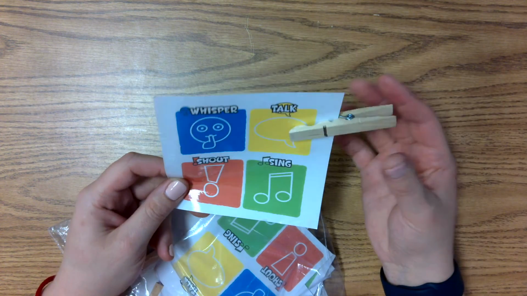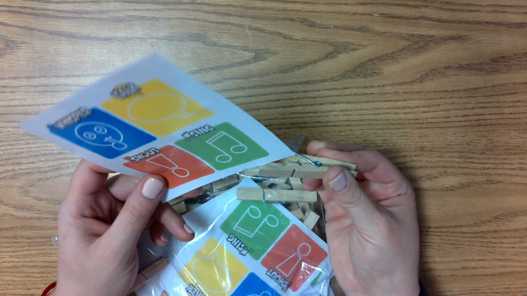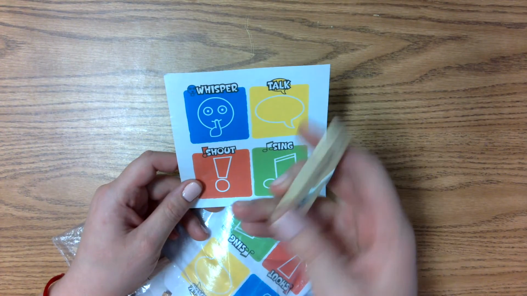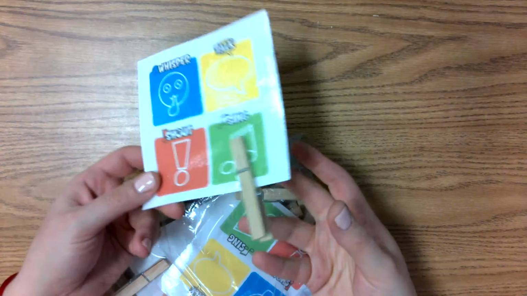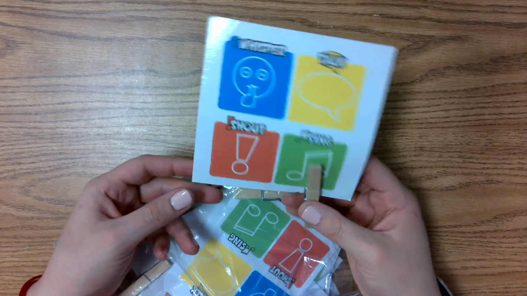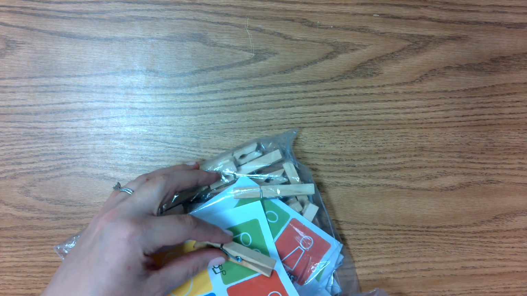And kids in my neighborhood are not used to seeing clothespins these days, so it's like a big novelty for them. They really like being able to clip it in different ways to the paper. So that's a really easy manipulative to get the kids started, and you can use it for lots of different purposes and concepts.